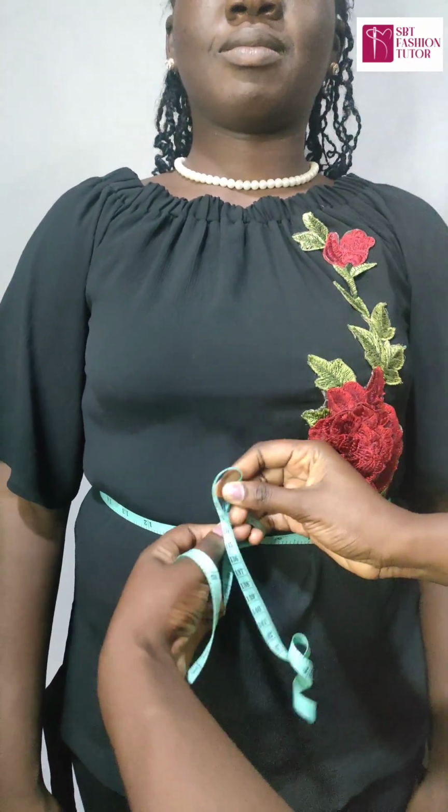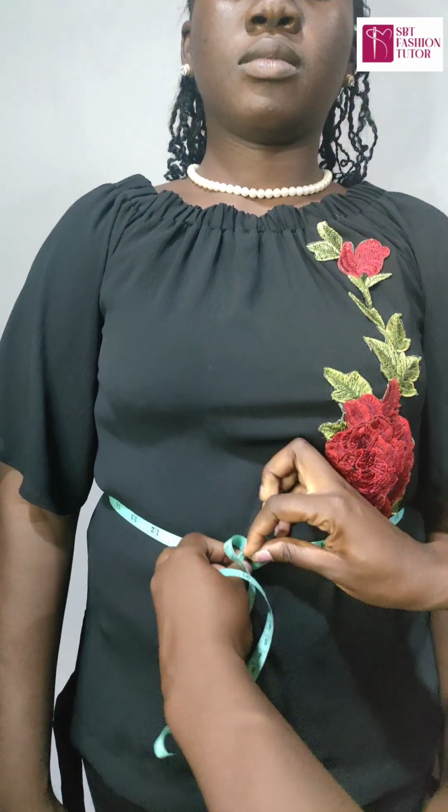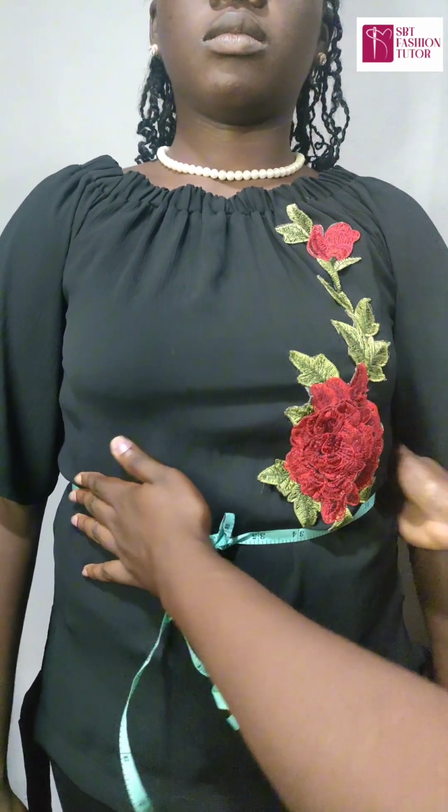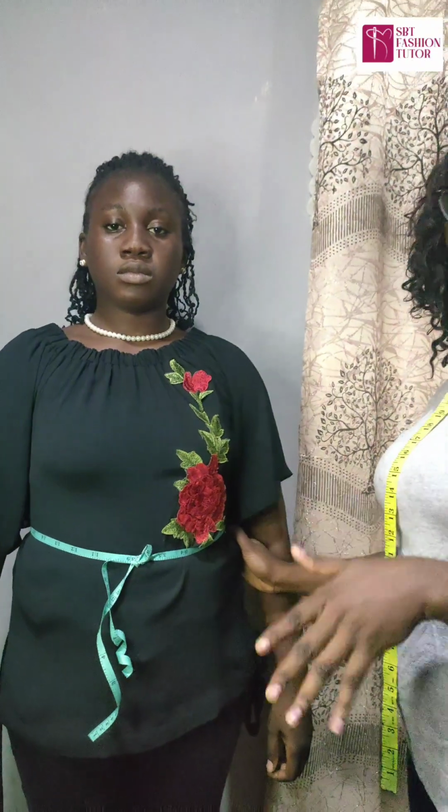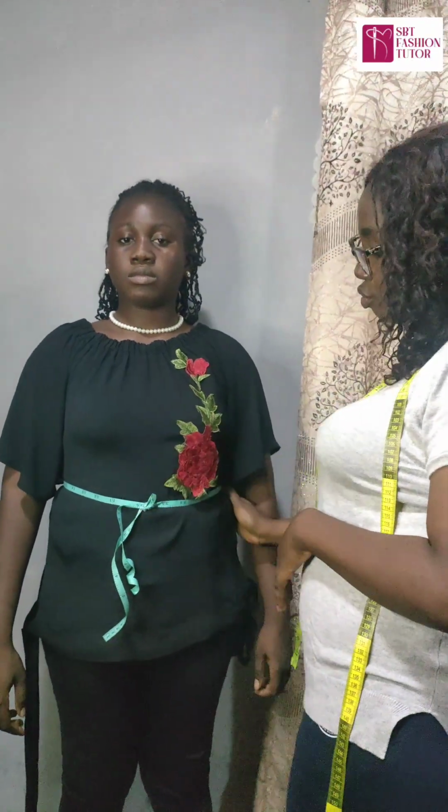And always tell your client to wear a fitted dress when they are coming to take measurement. Always ask them if they are wearing the bra that they wear when they want to wear their clothes or whatever garment that they want to wear.